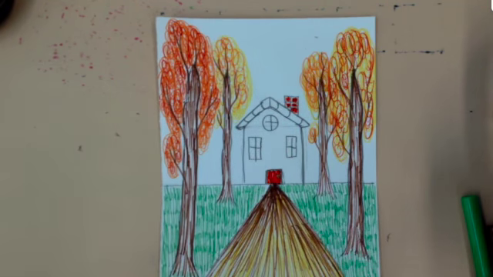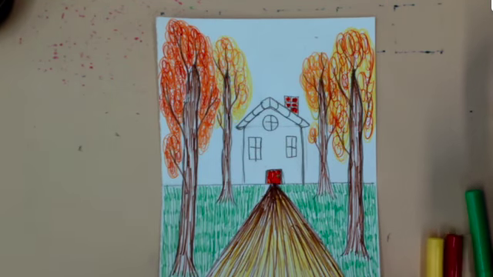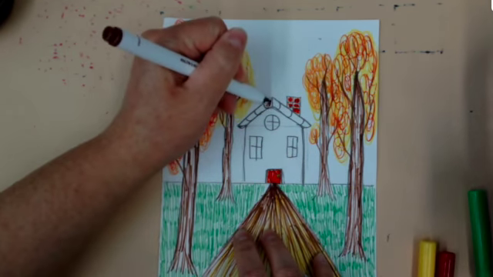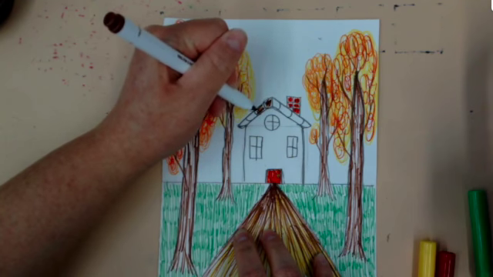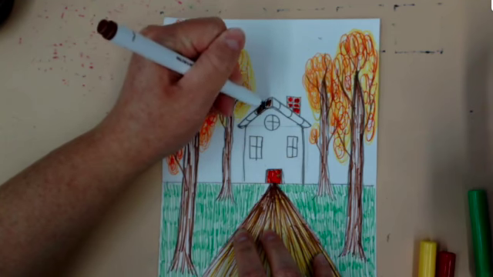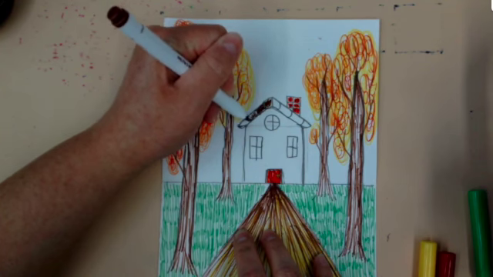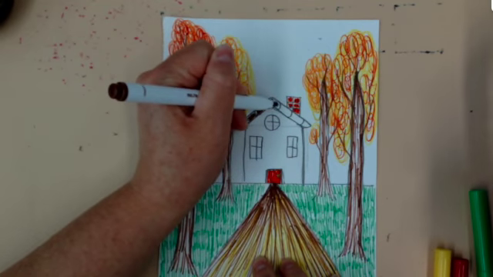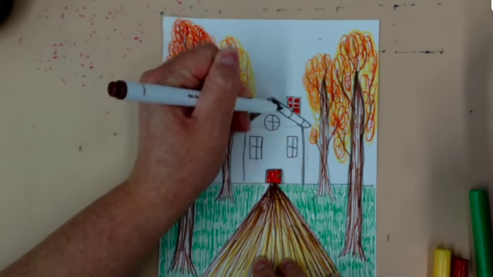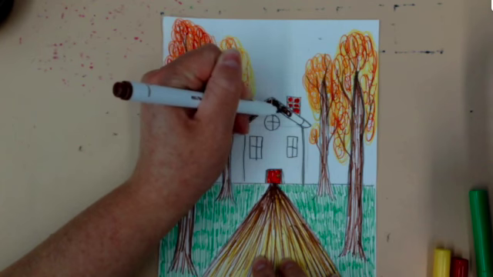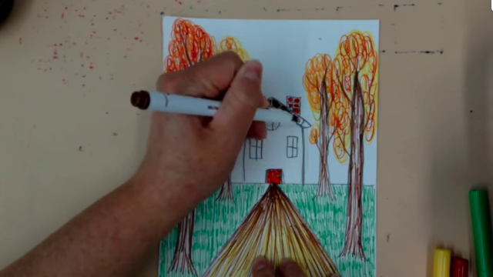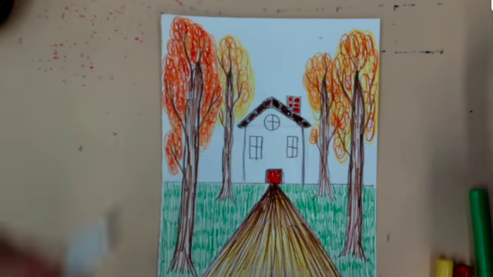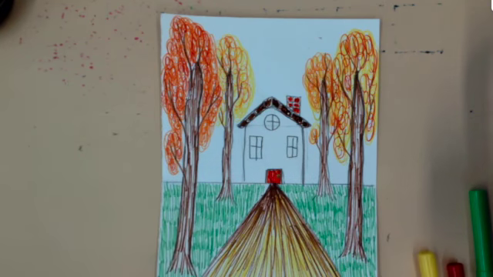You can do whatever you want with it. Maybe I have a brown roof. So I'm not going to completely color in my house just because this is where you can have some fun with it. Have fun with your house.